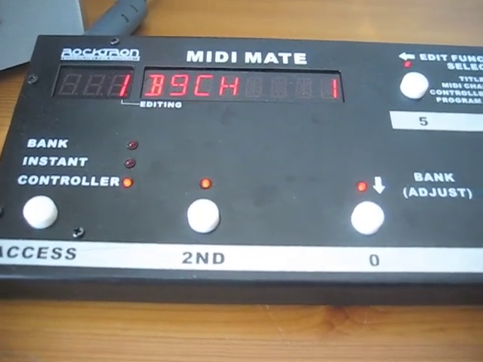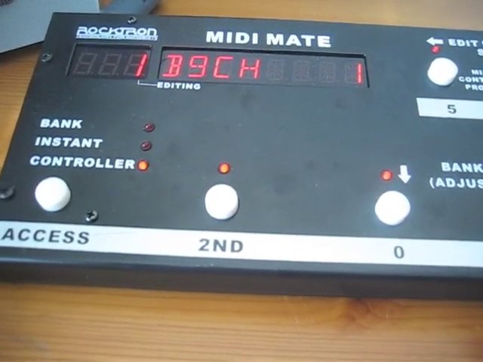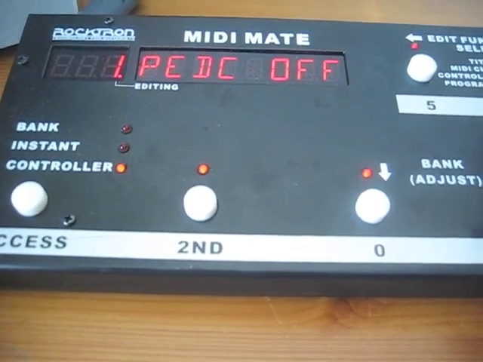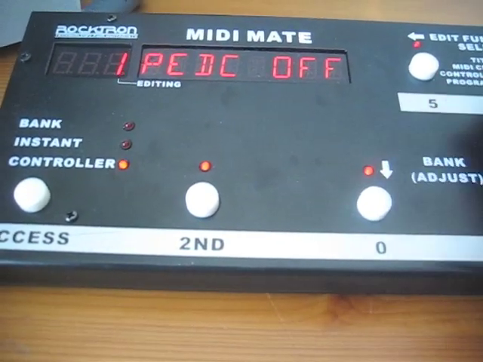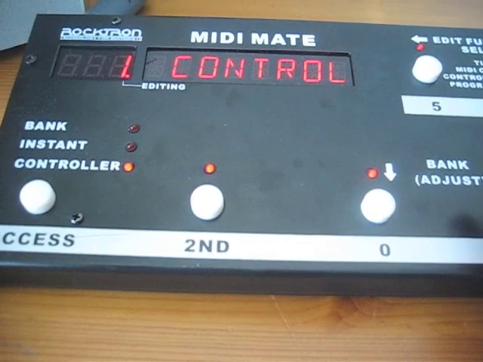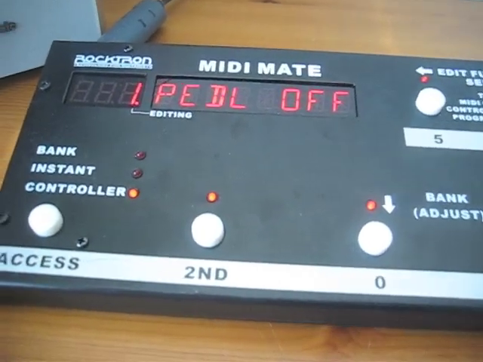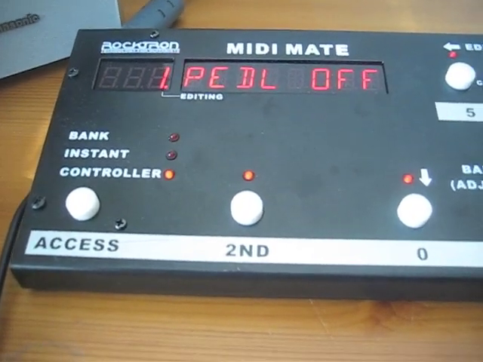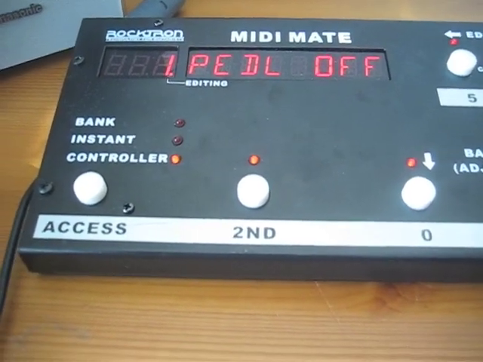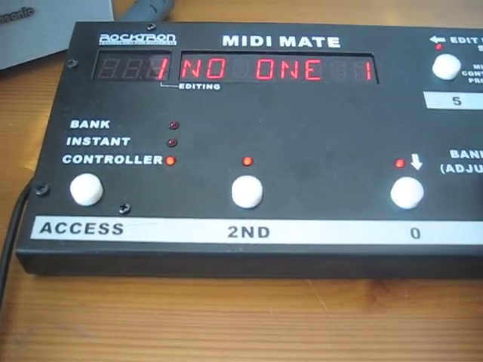The next step, though, is to assign the program changes to that. So if I move on, I'm going through, this is the pedal, it's off. The pedal is if you want to attach an expression pedal. In the back of the Midi Mate, you've got your pedal input. You can put your pedal in there. So let me go back to these menus.